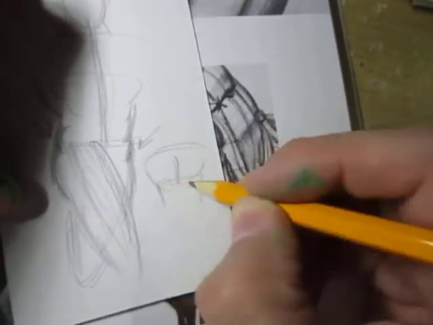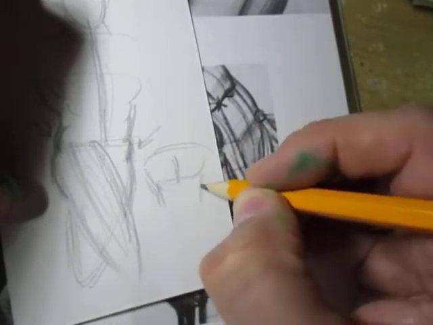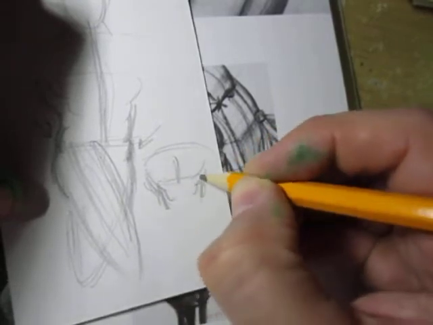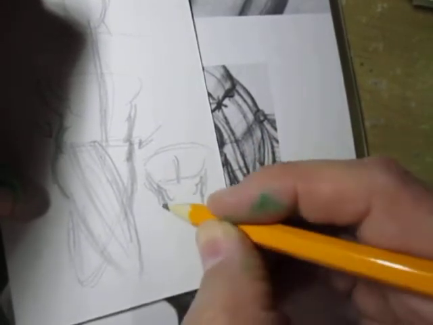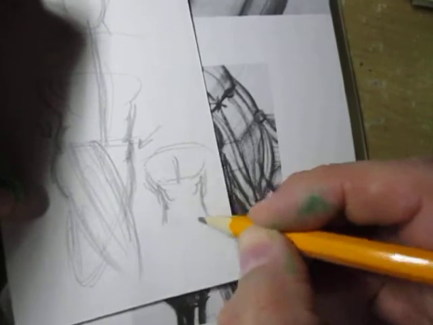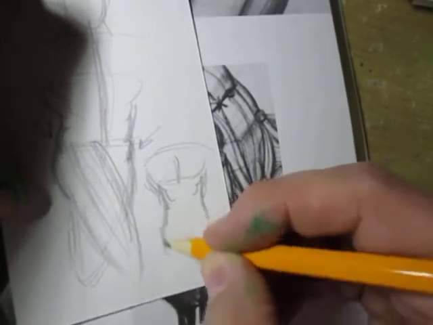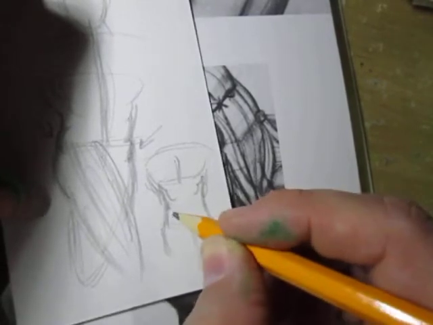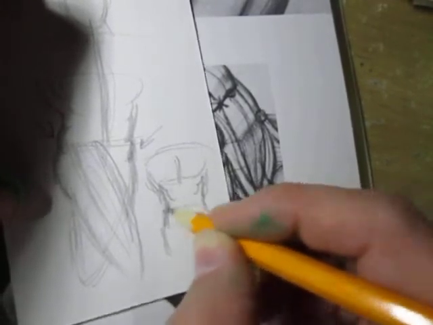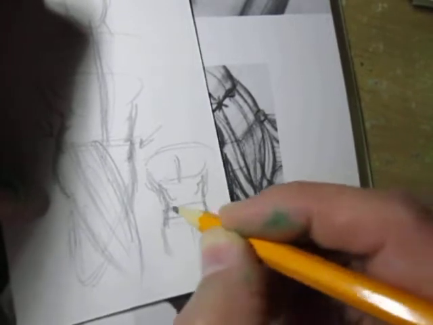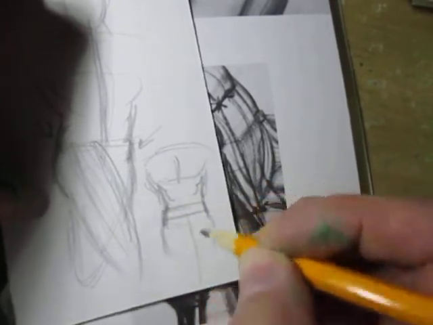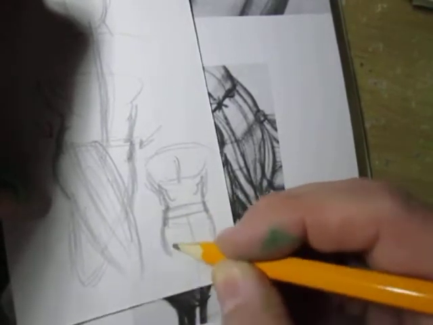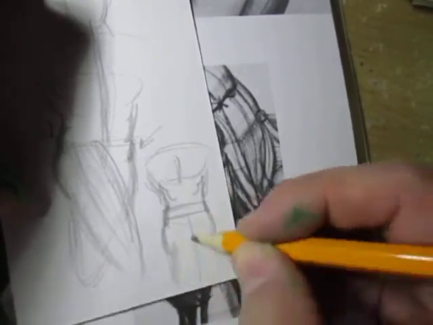Again, I'll probably have a part 2 of this, so I can really zero in on this topic. But even a front-on shot. Say, okay, the belt. Belt's going to pretty much be on that area, and then you're going to have the rest of that pelvis right there.